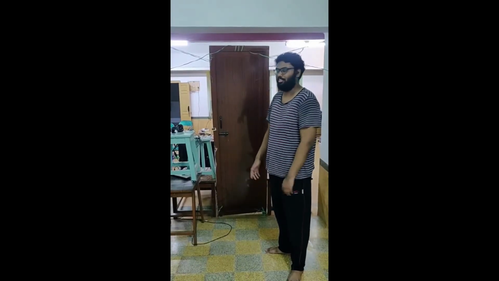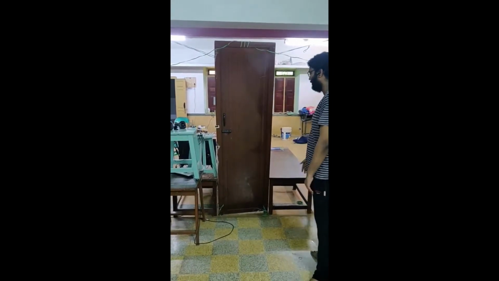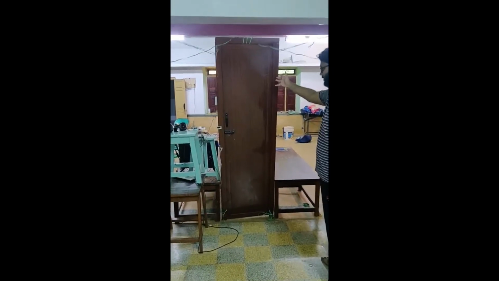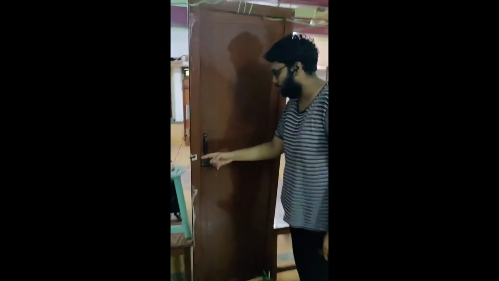So I will be explaining the exterior design of our project. So this is the exterior design of our project. This is the door system which is set up. As you can see, we have here a push button. This push button will help us get to the capturing image and everything.